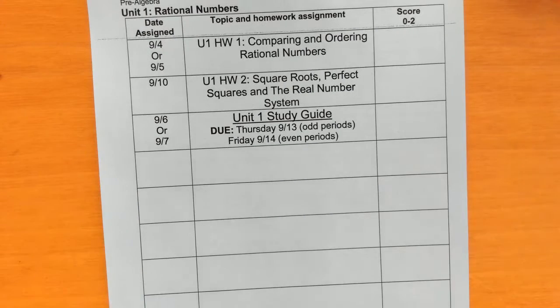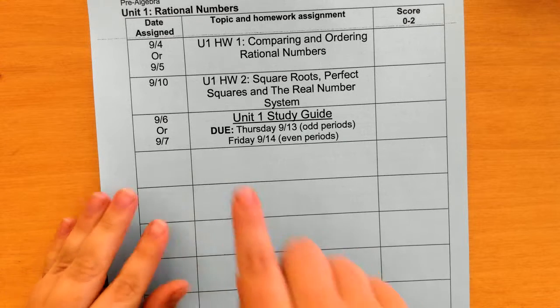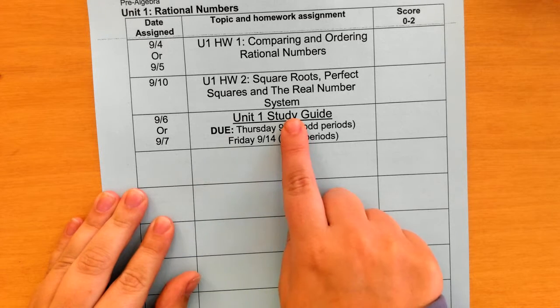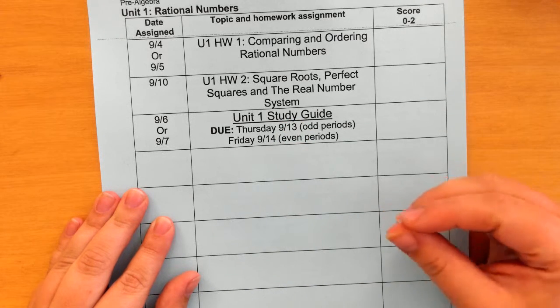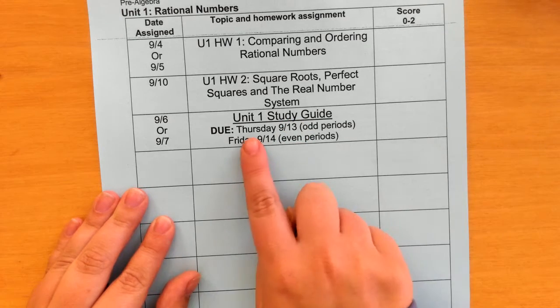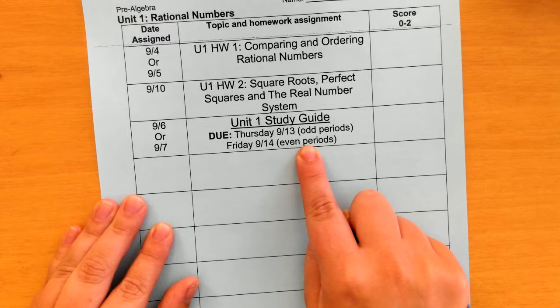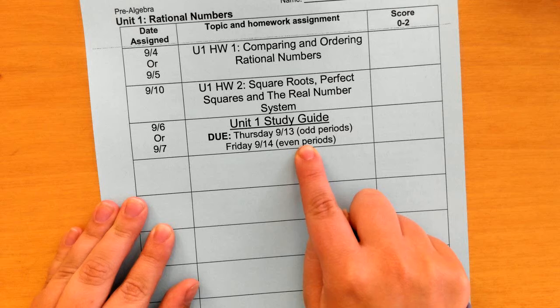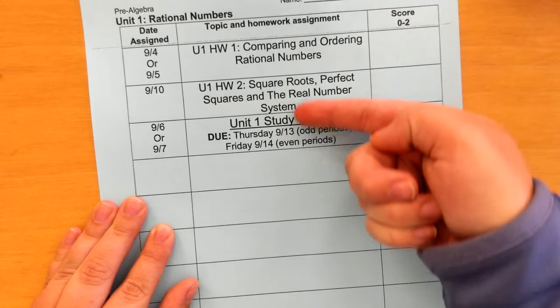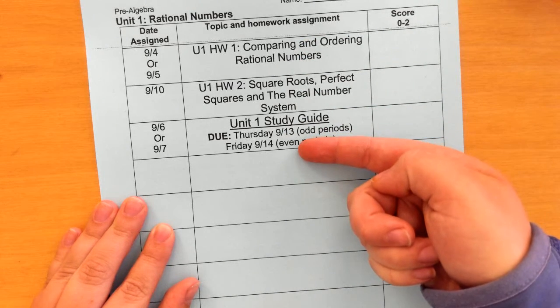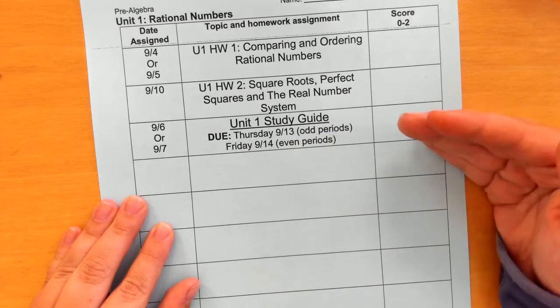When it comes to accepting late homework assignments, there is a fairly strict policy on that. What you will see on every homework assignment is a due date for the study guide. That study guide is due on the day of an assessment. So these dates, for odd periods and even periods, is the last date that you can turn in any of these assignments. So I stay really strict on that.